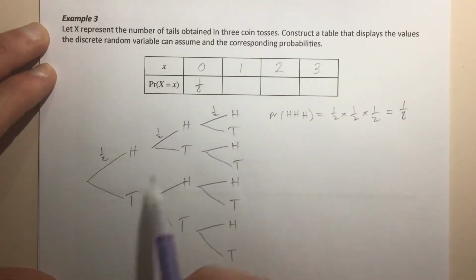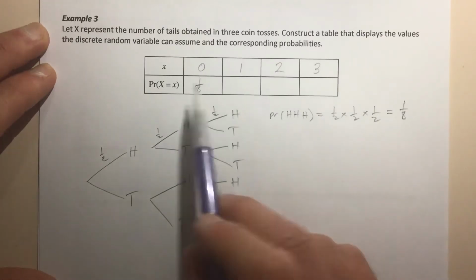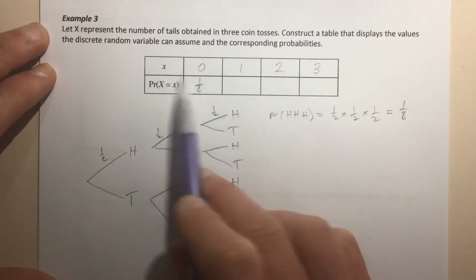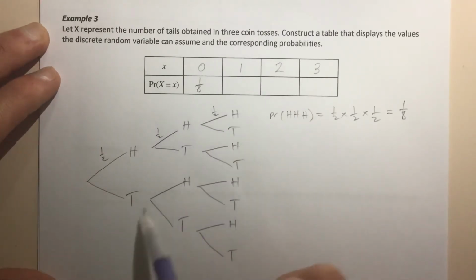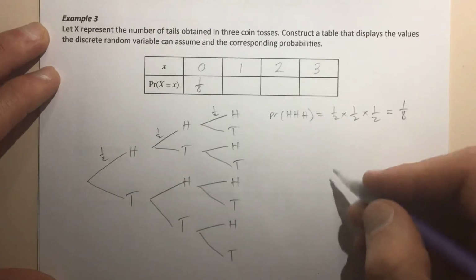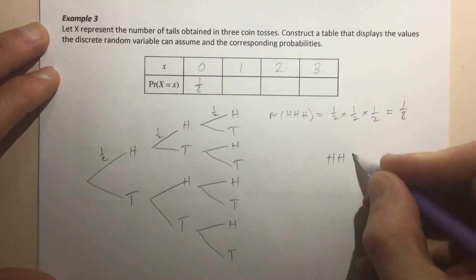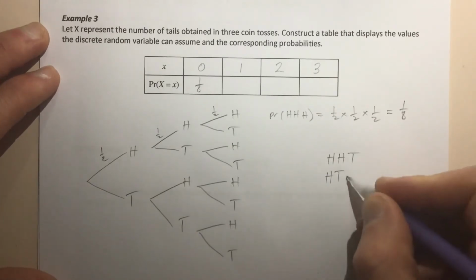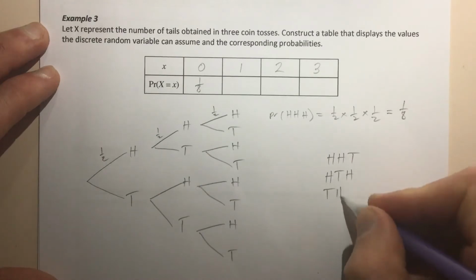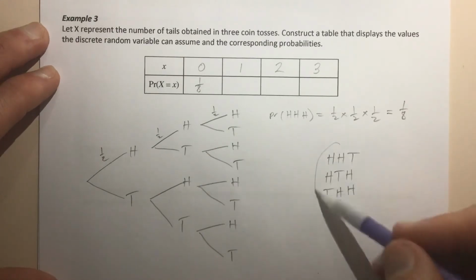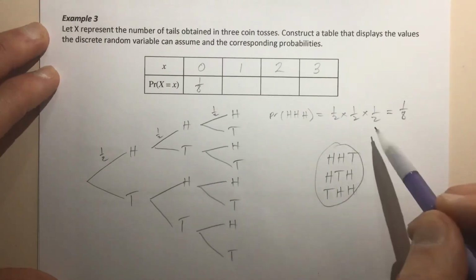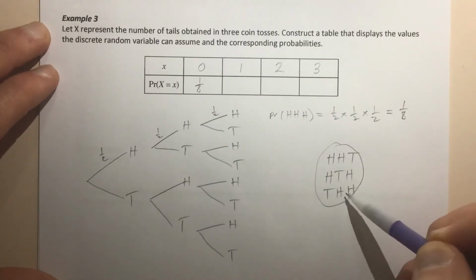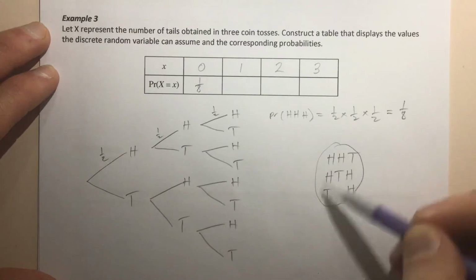As we make our way through, we know that each of these 8 outcomes is going to have a probability of 1/8. So if we're looking at our next possible outcome, which is that X equals 1, in other words, we get 1 tail out of 3 tosses of the coin, well, that can happen in a few different ways. That can happen if we get, I'm just going to write them down over here, heads, heads, tails, or heads, tails, heads, or tails, heads, heads, right? So there's 3 different ways that we can get that result. And we know that each of these has a probability of 1/8. So altogether, that would give us a probability of 3/8.